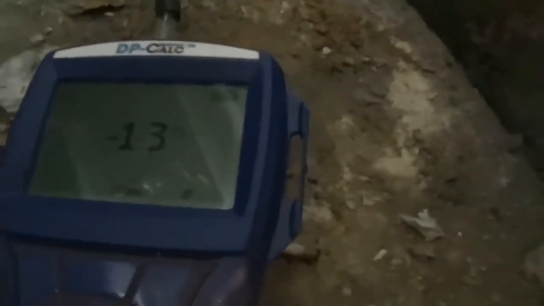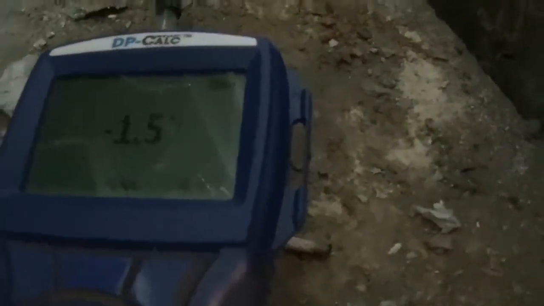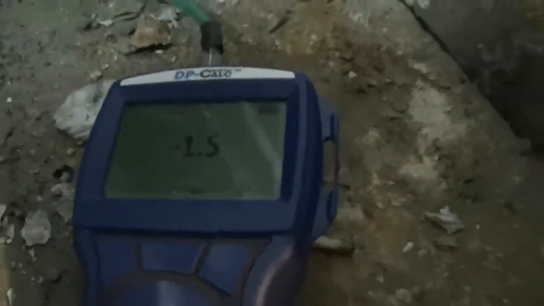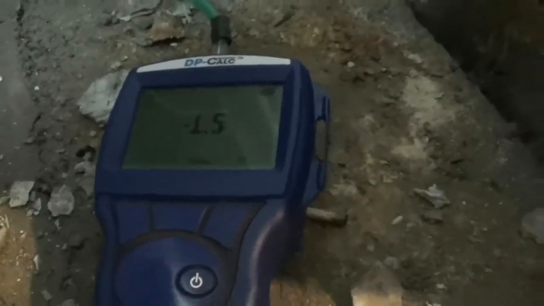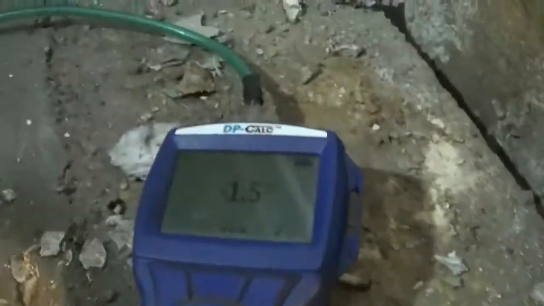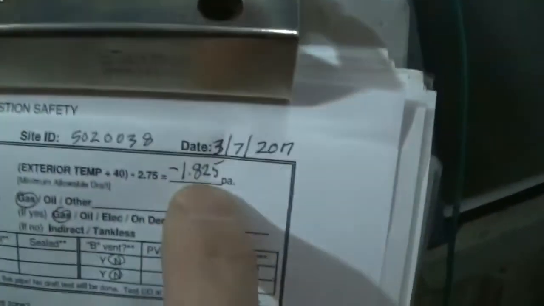So we've got a number that's minus 1.3 or 1.4, 1.5. This has had enough time to really warm up to get a good draft going for itself. And it's still not passing because the minimum number we calculated is minus 1.825. We're not there. We're at minus 1.5. So I write that down.